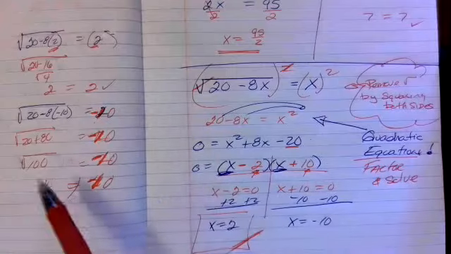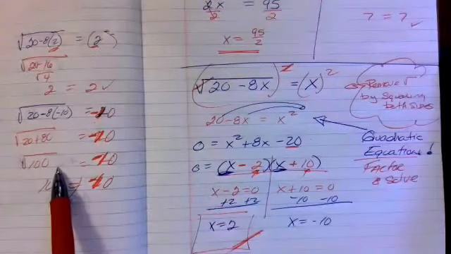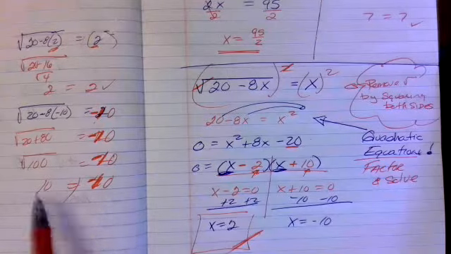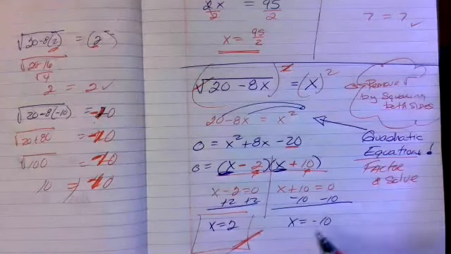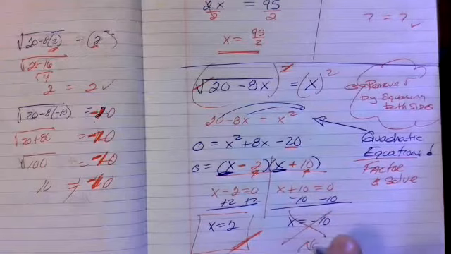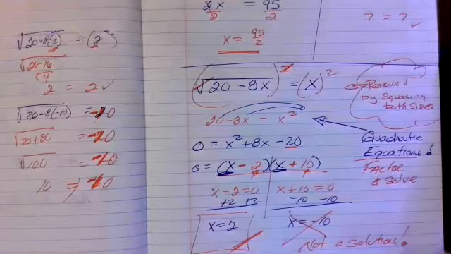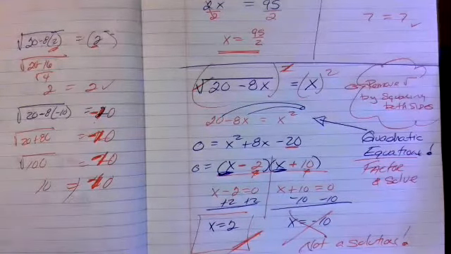And regardless, it still doesn't check because the square root of 100 is 10, and 10 does not equal negative 10, even though they're both 10s. This is not a solution. So my only solution to this is x is equal to 2.